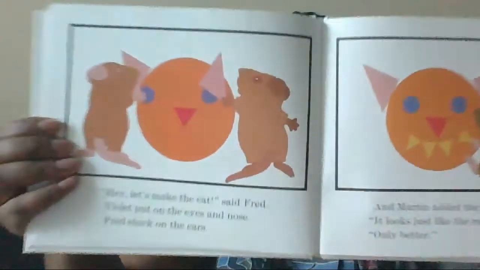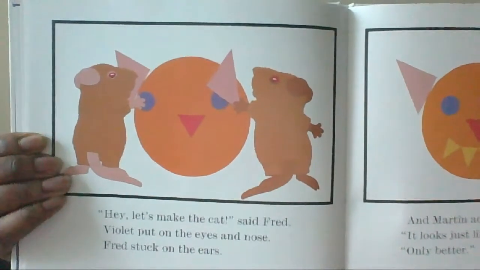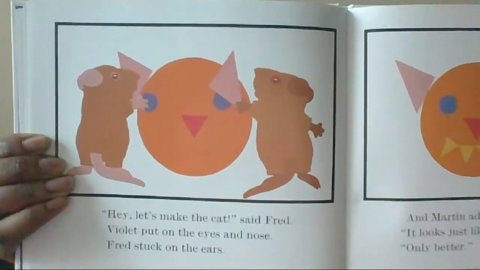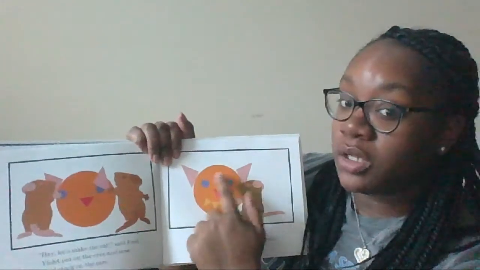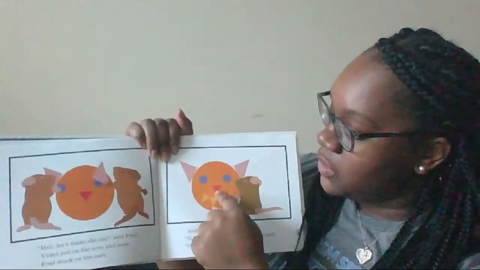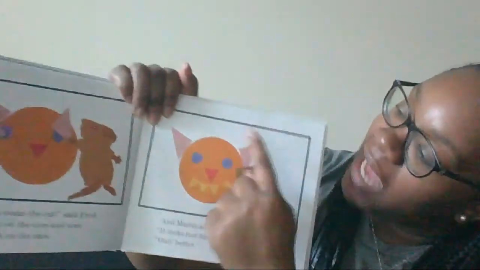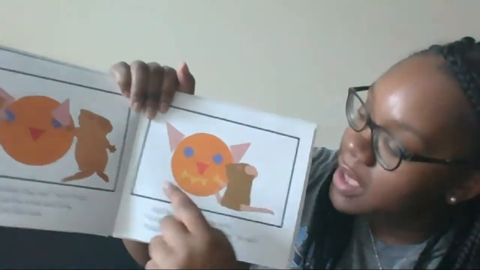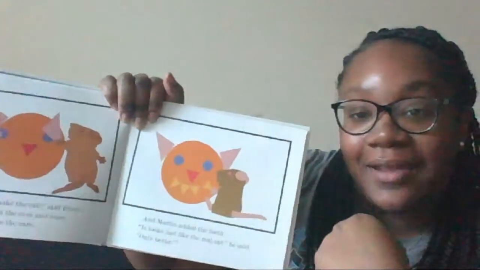So, what shapes did they use to make the cat's face? What shapes do you see? I see a circle, and I see two smaller circles. Those are the eyes. They used a triangle as the nose. They used different sized triangles as the ears, and they used more triangles as teeth. And here's their cat.